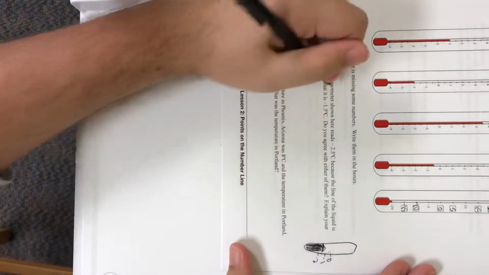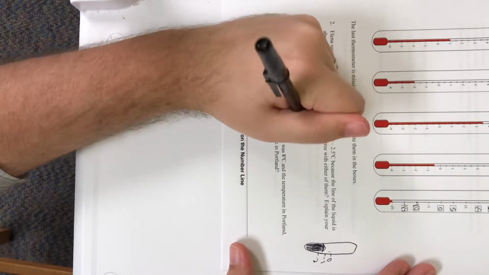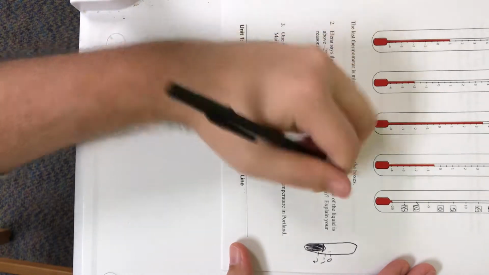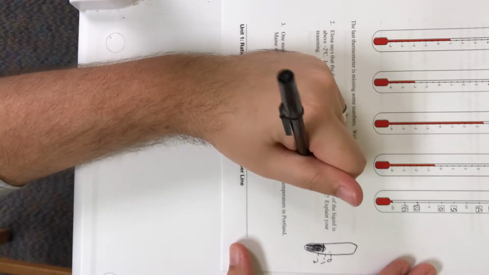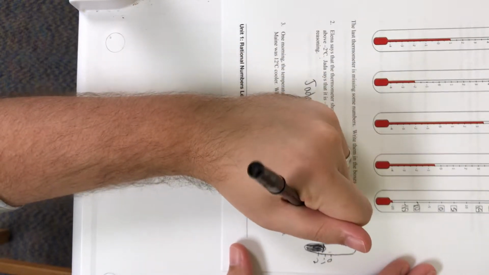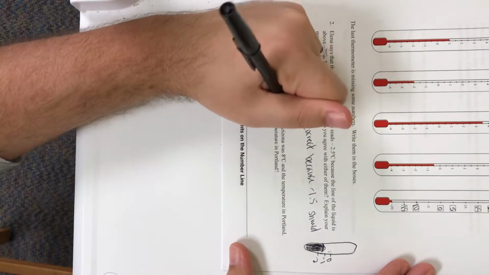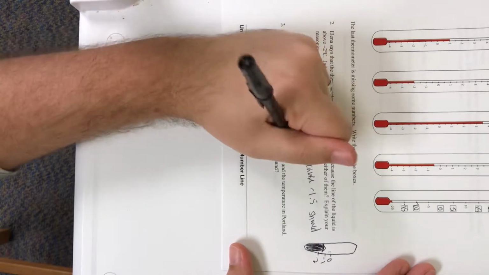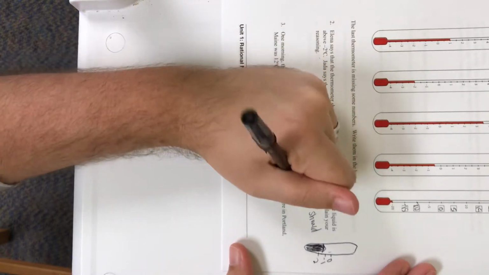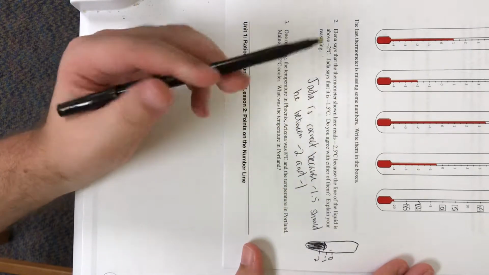We determined that Jada is correct because -1.5 should be between -2 and -1, because -2.5 is farther away from 0 than -1.5.